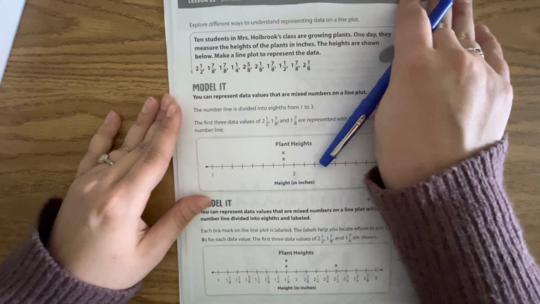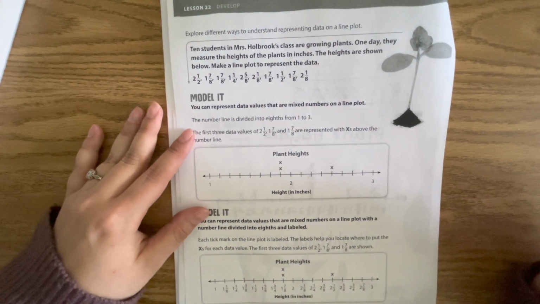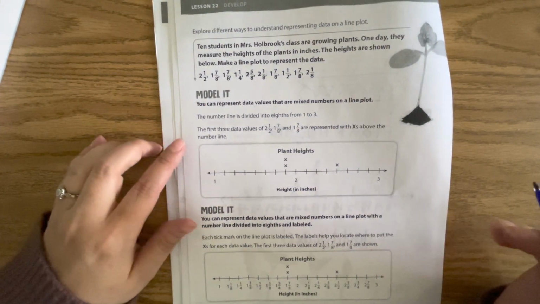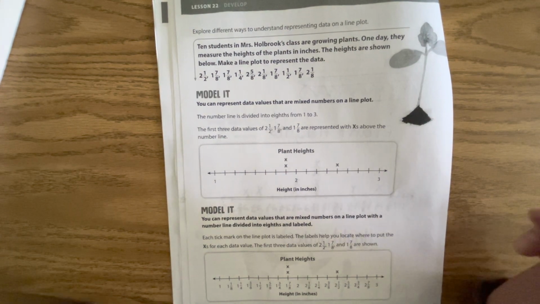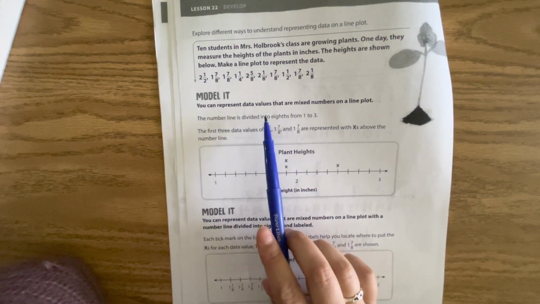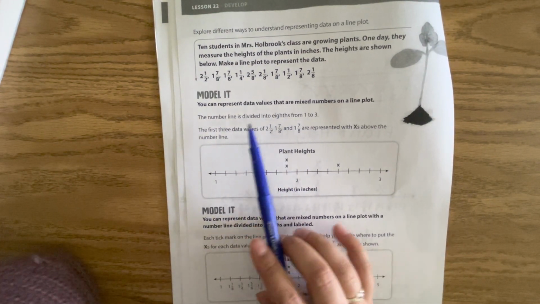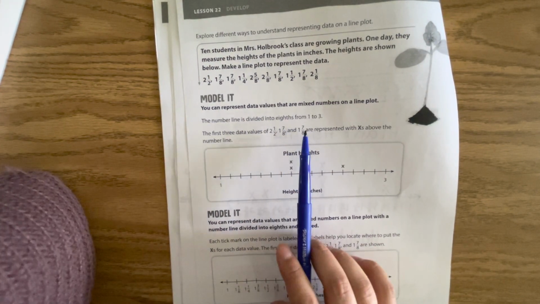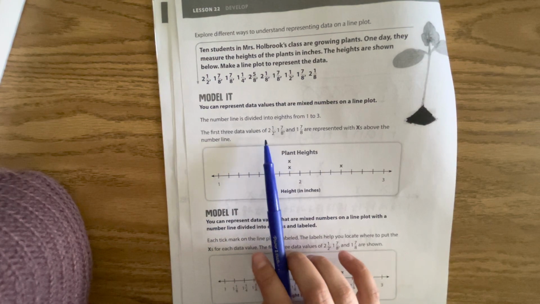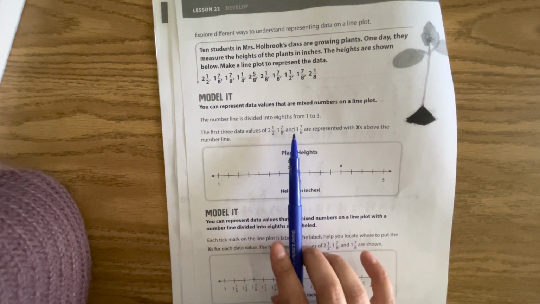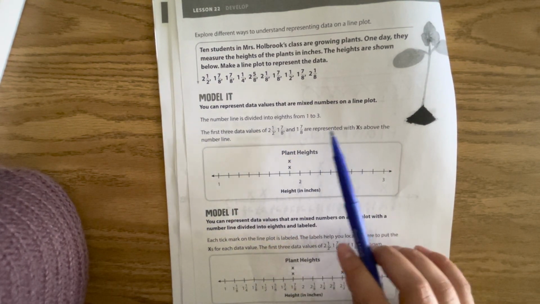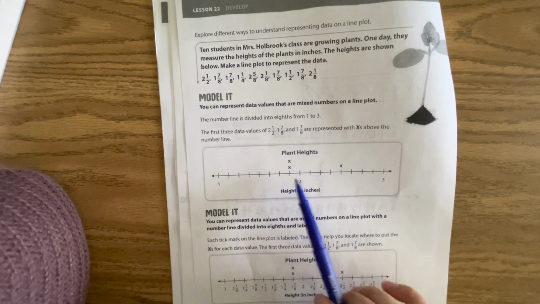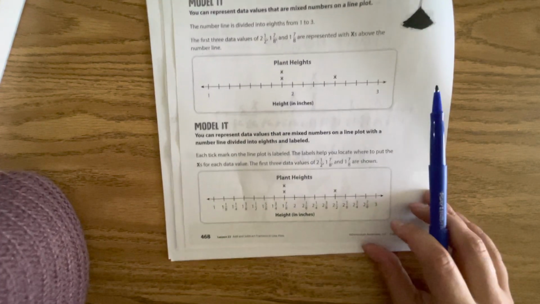So 468 is just showing 2 different ways we could have shown it, or how we could have set it up, right? So you can represent data values that are mixed numbers on a line plot. We know that. And the number line is divided into eighths from 1 to 3. The first three data values are 2 1/2, 1 7/8, and 1 7/8, and they're represented with X's above the number line. So just exactly what we did on the front.